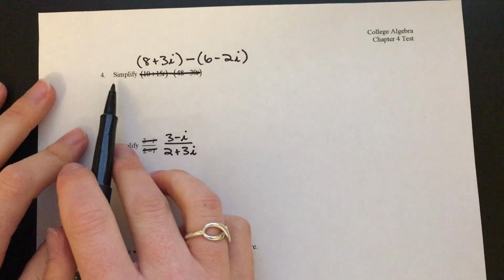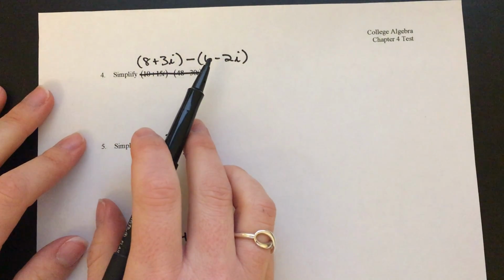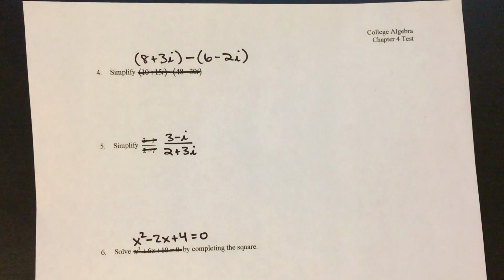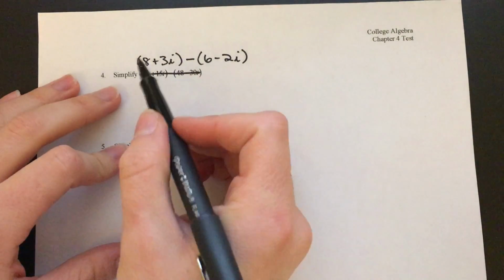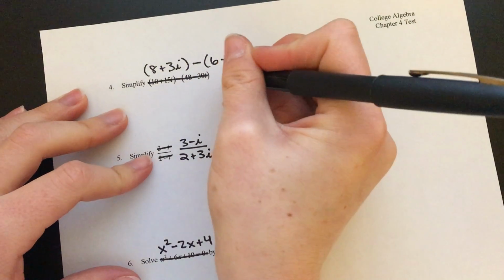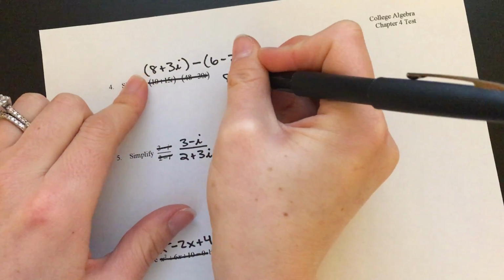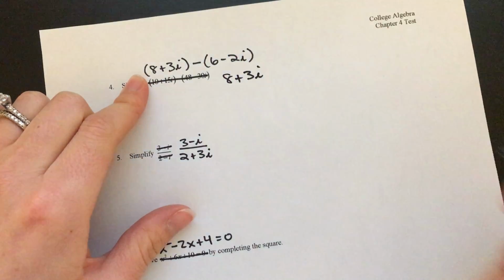So this one, for number 4, you're subtracting 2 complex numbers. So obviously I changed to do different complex numbers. You're just combining like terms and paying careful attention to the subtraction. Actually, I'm going to show you a quick little trick. This one didn't have anything outside the parentheses, so you just write it like this.